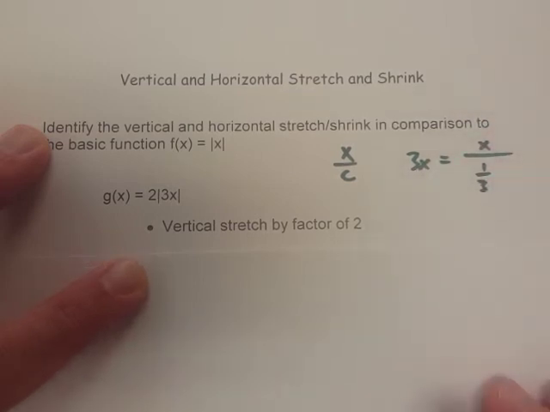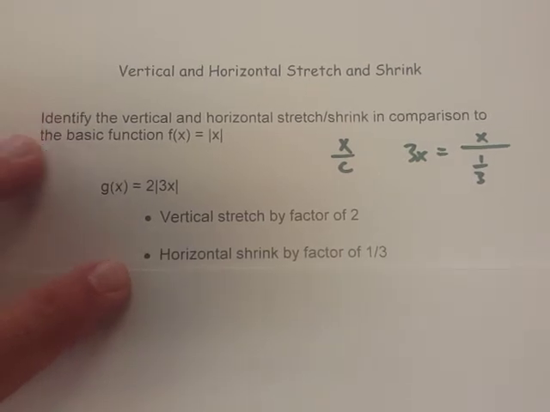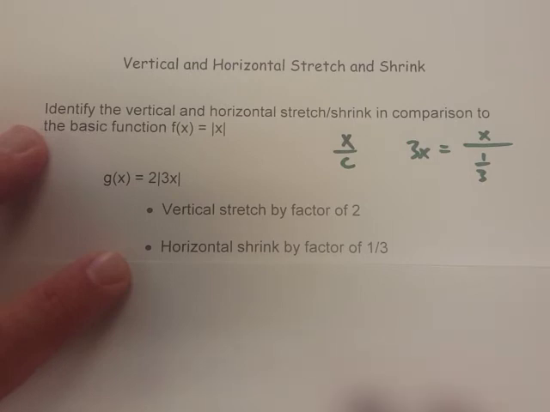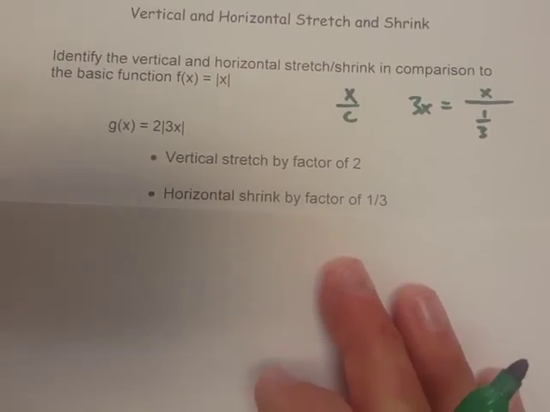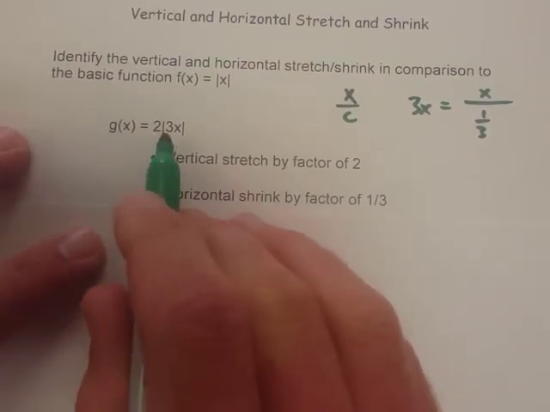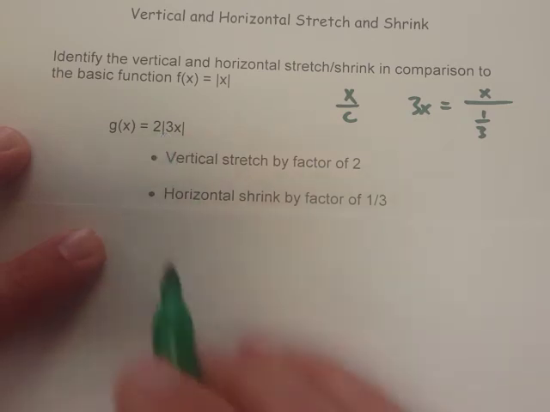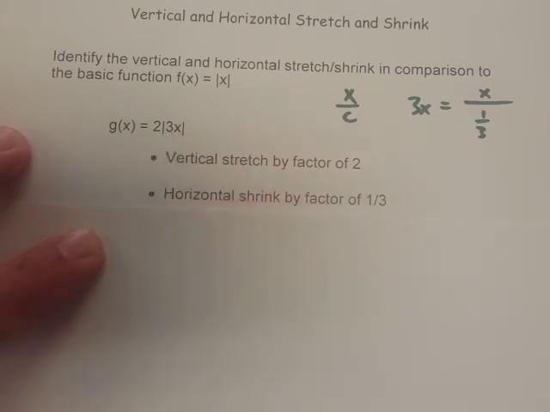So we're going to have x over 1/3 in that case. Now this is the factor, which means that it's a small number, it's a shrink, and so we'll call this a horizontal shrink by a factor of 1/3. So again, that's a little different than you might think. We're multiplying by 3, you would think, wow, that stretches. It actually does the opposite, it shrinks.